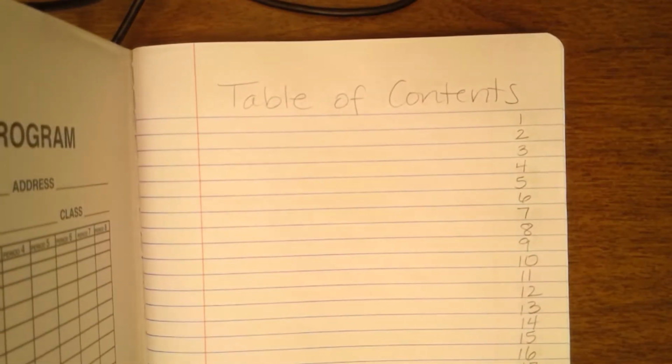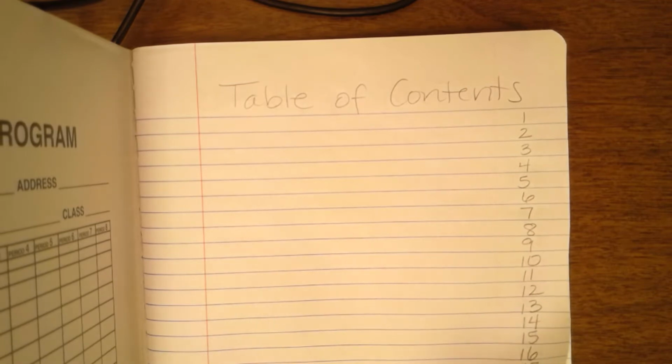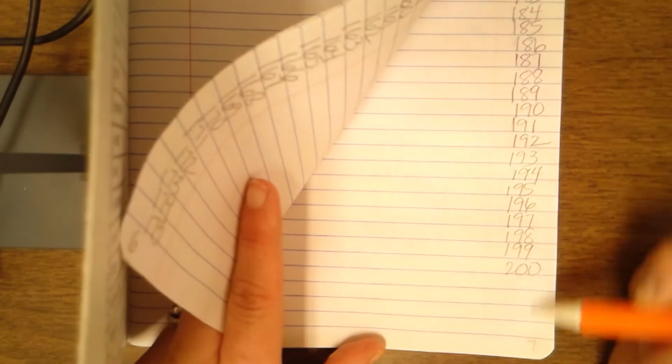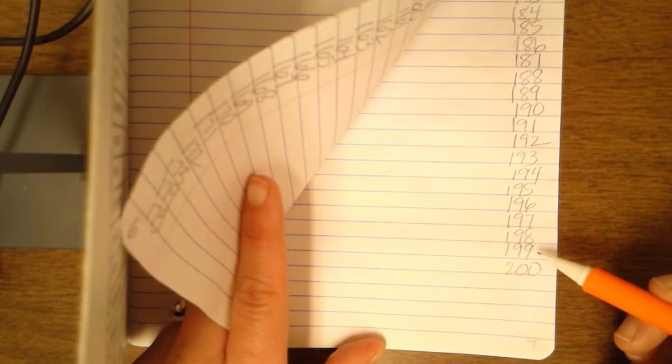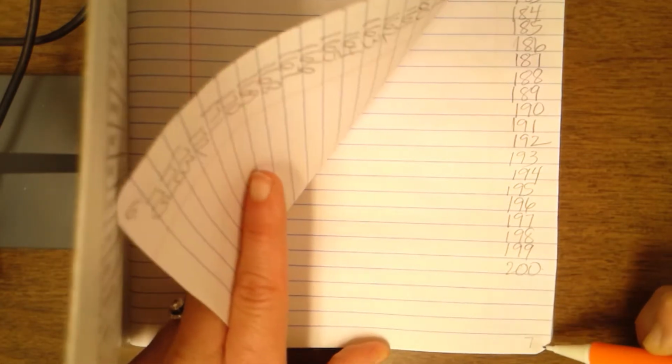All right, now that your table of contents should be set up, you are going to start labeling parts of your table of contents in your table of contents. So you need to look at the last page that you have as your table of contents. When I was numbering my pages, I went through and I have 200 total pages in my composition notebook. Well, when I was numbering them, I ended up on page 7 with my last page number. So now keep that page number 7, or whatever your last page number of your table of contents ended up on.